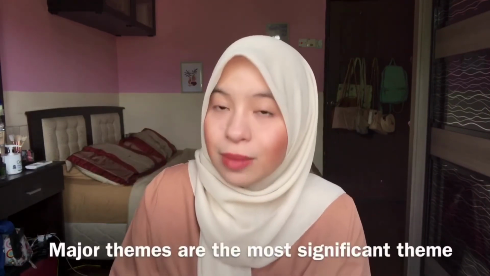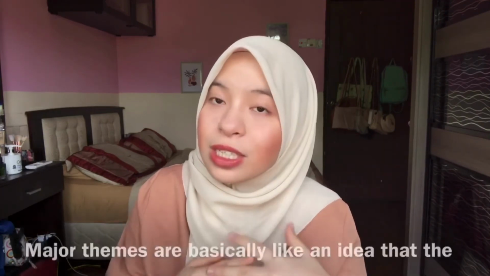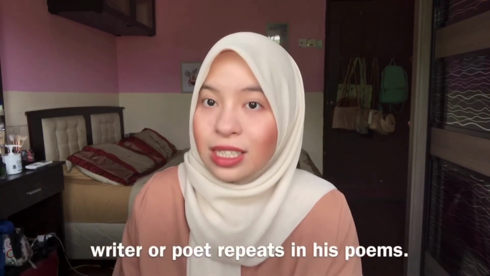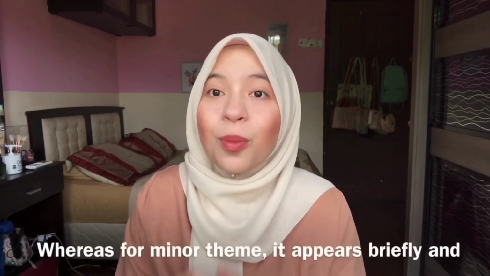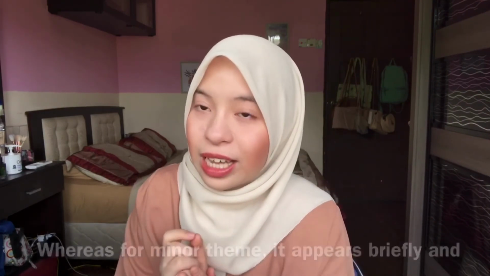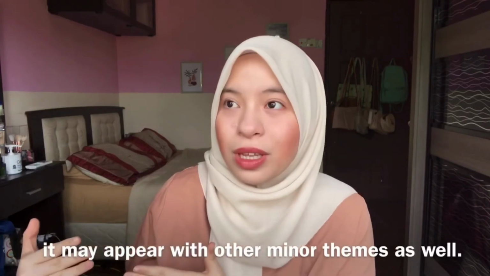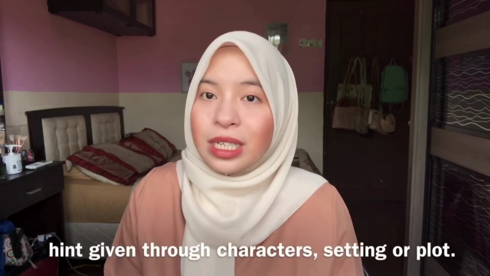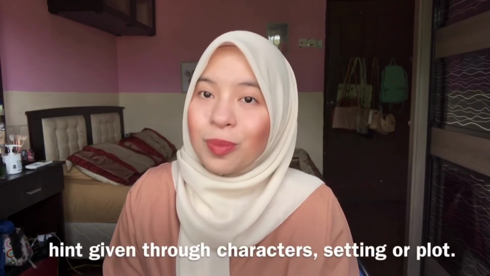Major themes are the most significant themes of the whole poem. Major themes are basically an idea that the writer or the poet repeats in his poems, whereas a minor theme appears very briefly and it may appear with other minor themes as well. Also, for a minor theme, there is usually a subtle hint given through the character, setting, or plot.